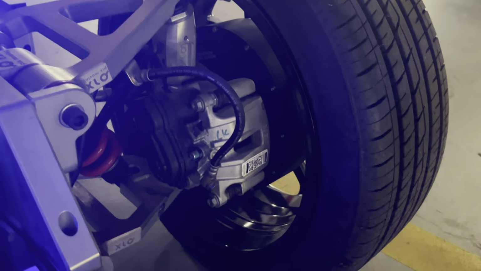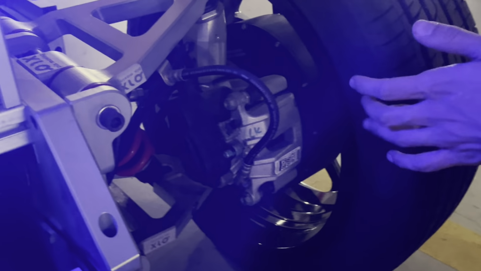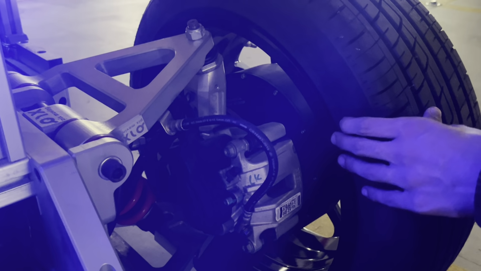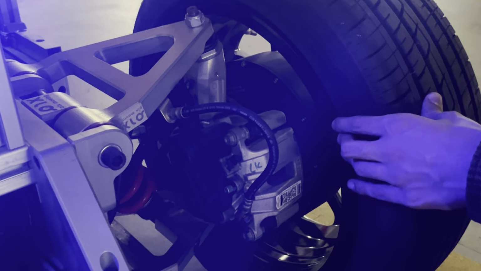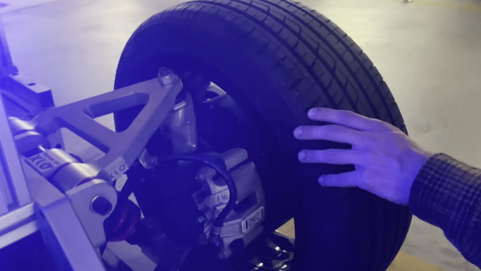Basically these are electric motors that can reach about 60 kilometers per hour. It's not too much, but it's what is necessary for our application, for driving in a safe way and testing our algorithm.